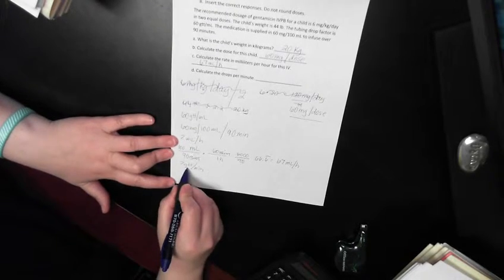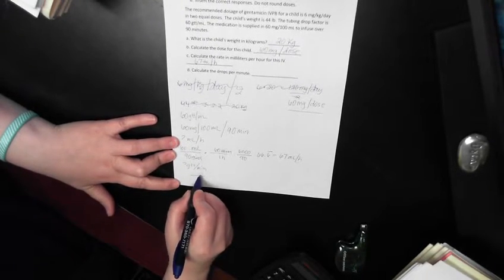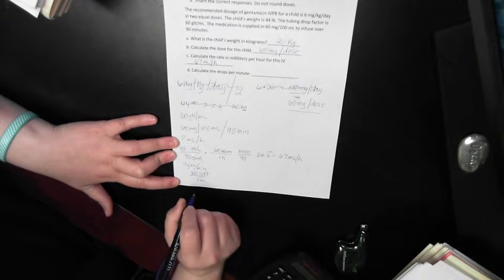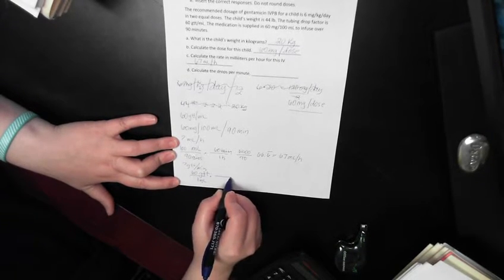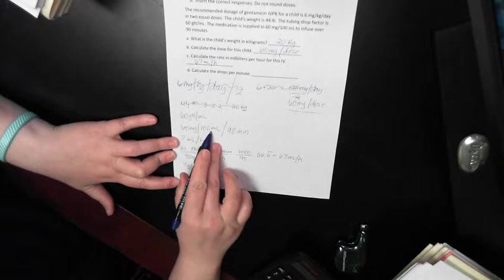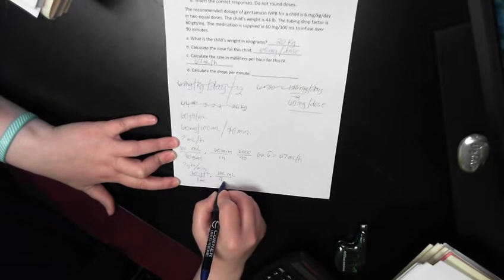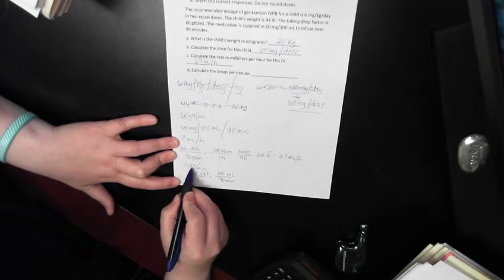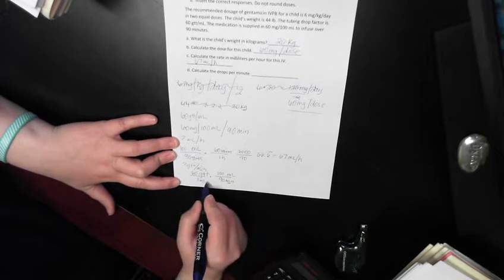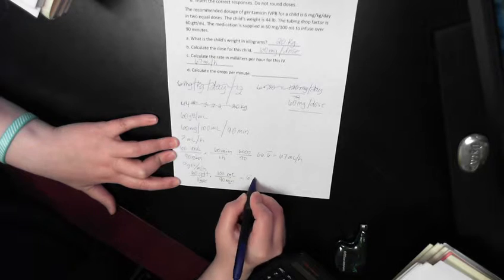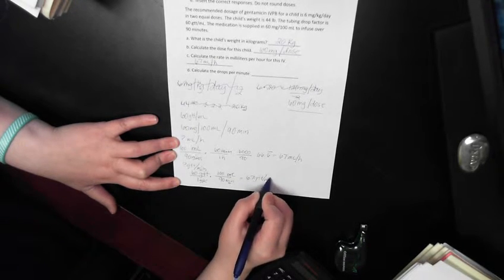So with dimensional analysis, since we're solving for drops, I want to start out with drops on top. So of our other information here, we have 60 drops within 1 milliliter. And since this is milliliters, we have to do milliliters here. So with this one, I'm going to put 100 milliliters again over 90 minutes. And since we're solving for drops per minute, and that's in minutes, we stop there. So again, we're going to do 60 times 100 divided by 90, which as you'll see up here is the same. So it's going to be 67 drops per minute.